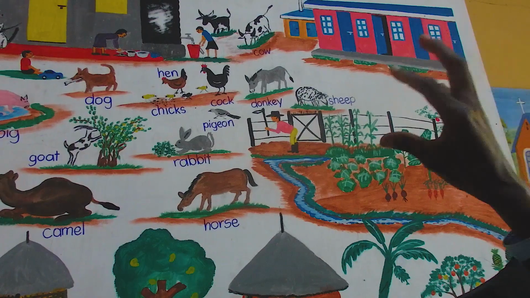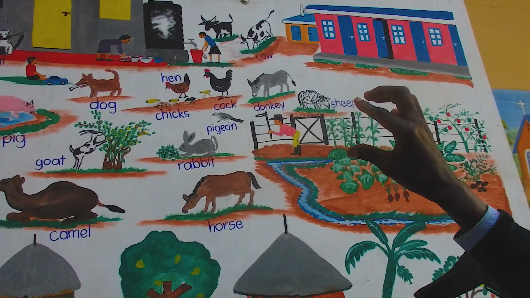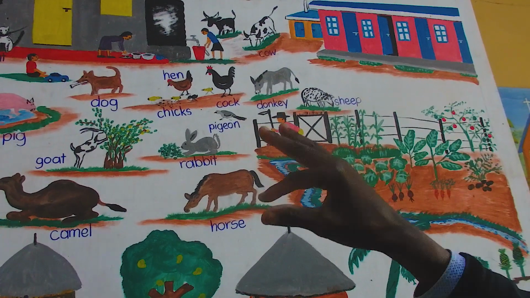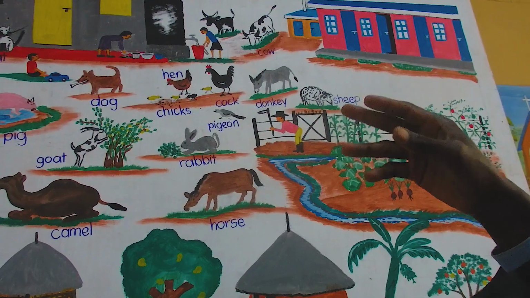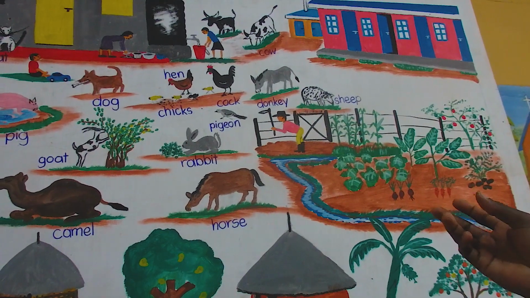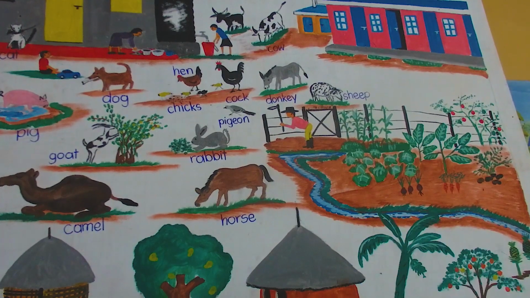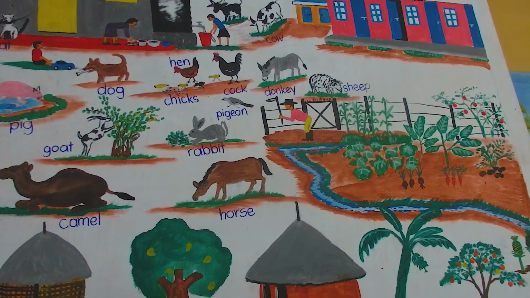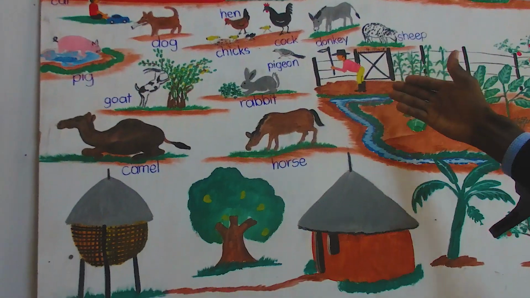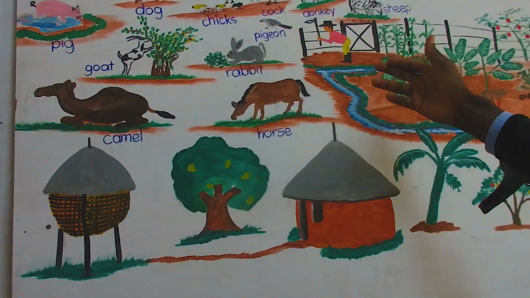And apart from learning about the domestic animals, they also learn about the family members. They learn about the family members and how they cooperate, how they work together at home. You can see we have Dad, who is the head of the family.